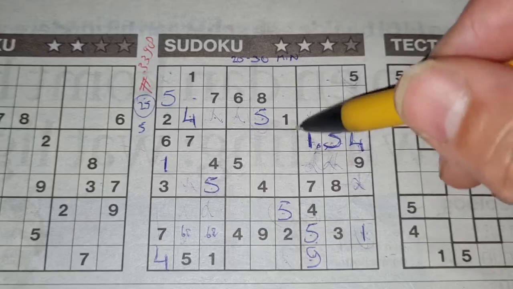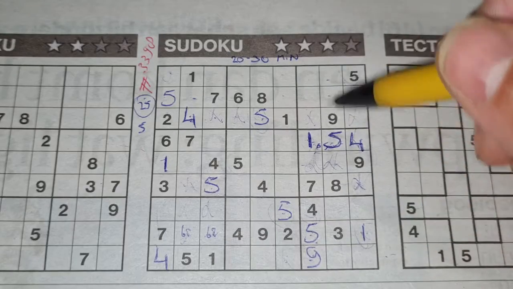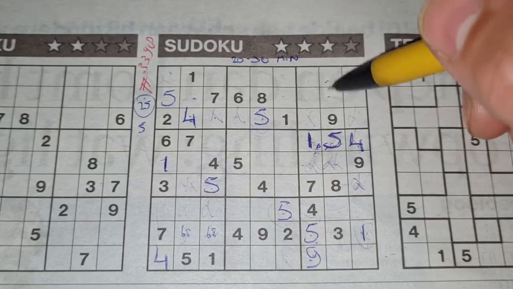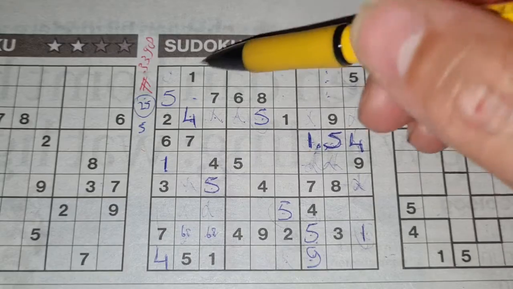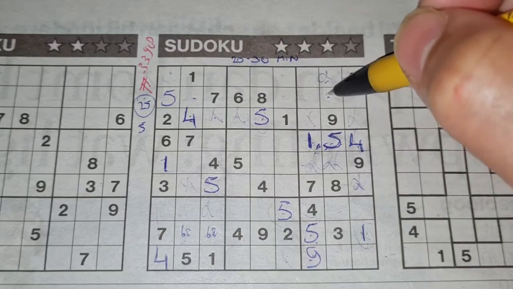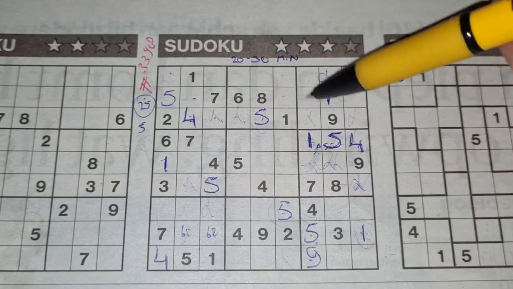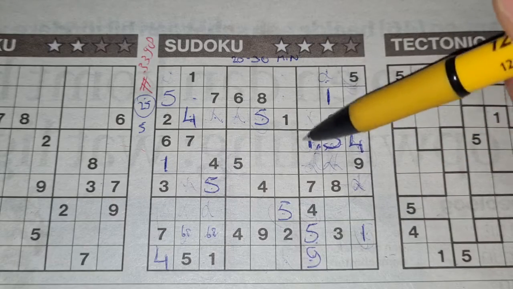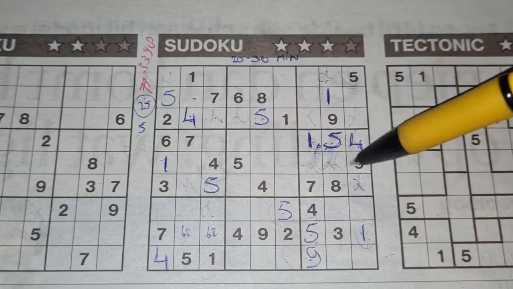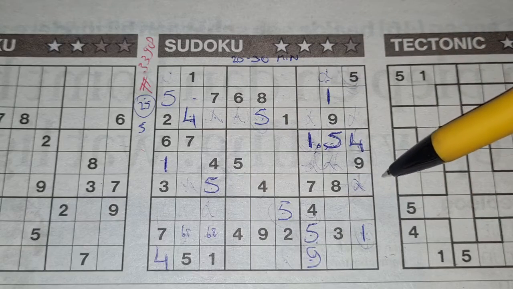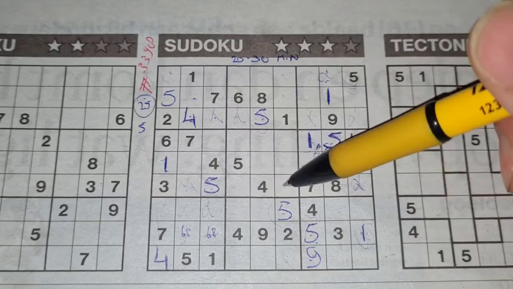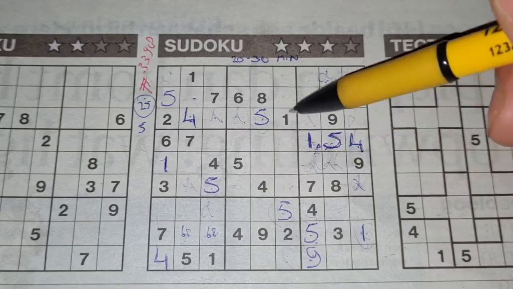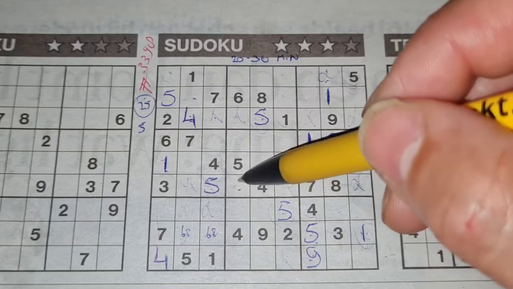1 in the last column, 1 in that column. So the column between, the only 2 places for the 1 should be here or there. We see there 1, a 1 there. 1 should be here. Then 1 in this row, 1 in the middle row. So the row below, the only 2 places for the 1 should be here or there. We see there 1, no 1 there, 1 should be here.